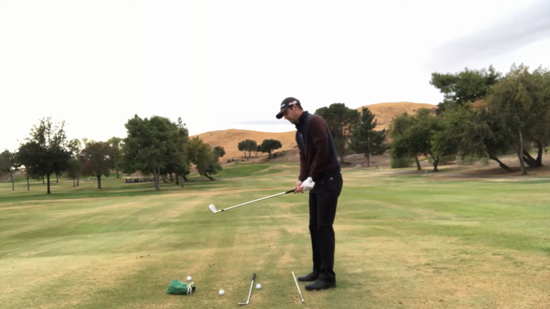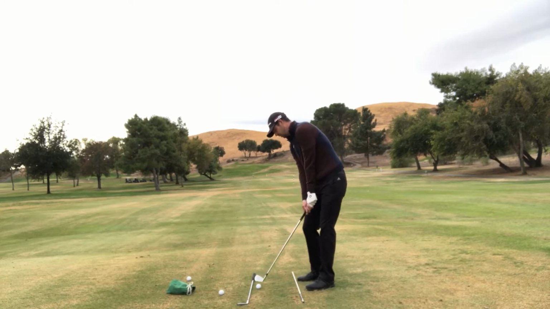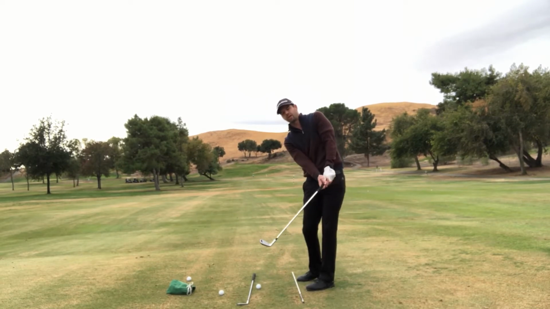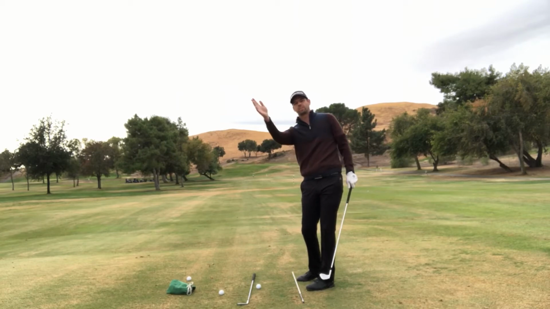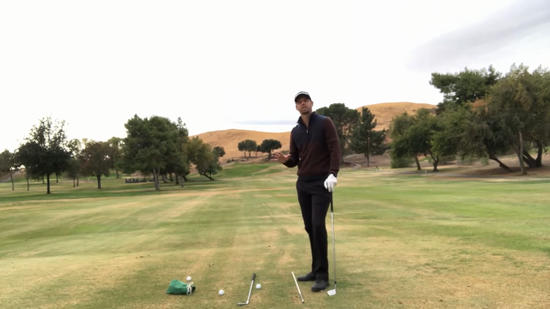You might also see a slice or a push slice if your path is coming down the correct path line, but you leave the face open. So as you're working through that ball and back to the left, if that face stays open, you'll see that pattern to the right as well. And today we're going to talk about 5 reasons why that might be in your swing.